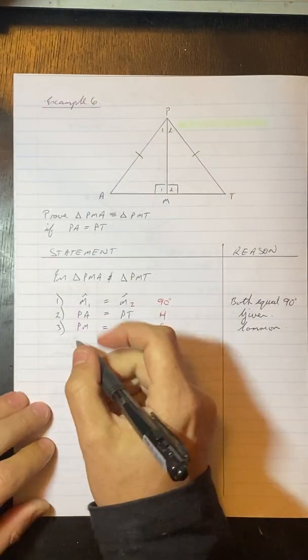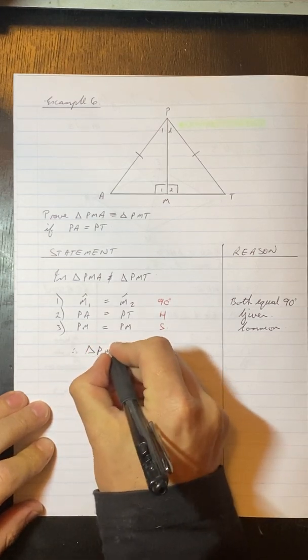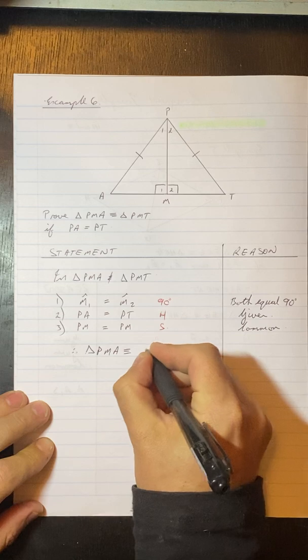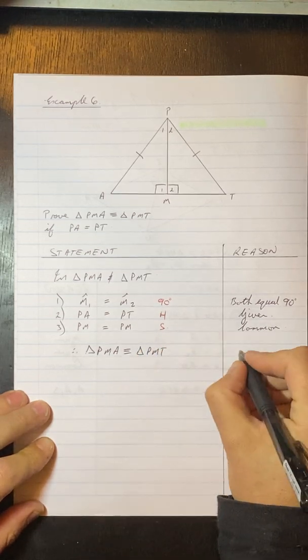So therefore, triangle PMA is congruent to triangle PMT. And my reason for this is RHS.